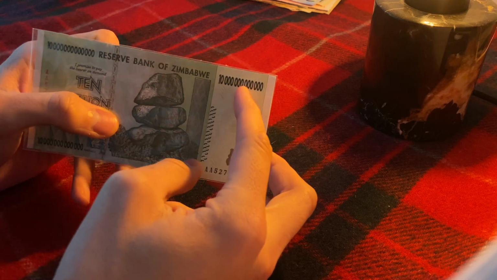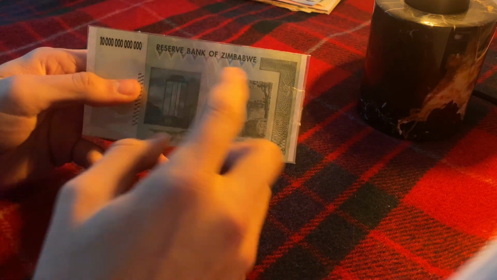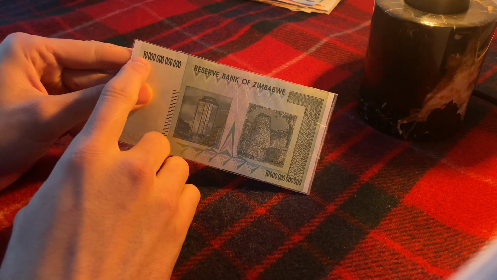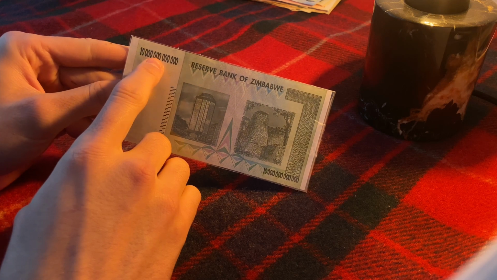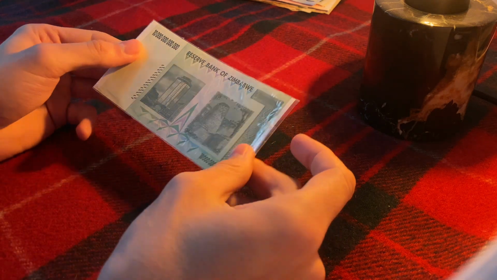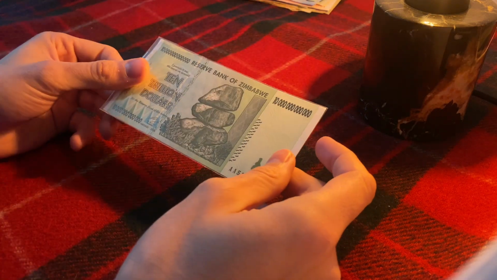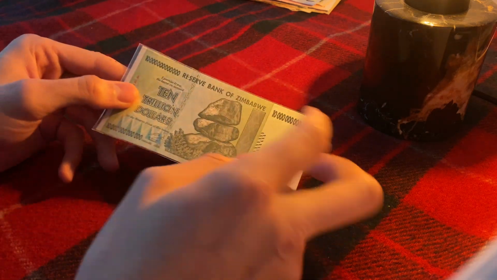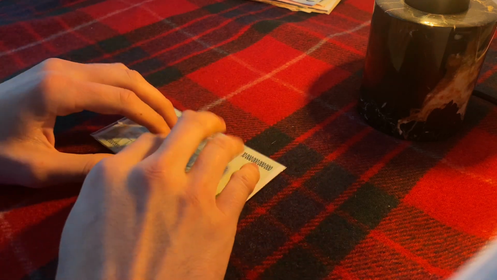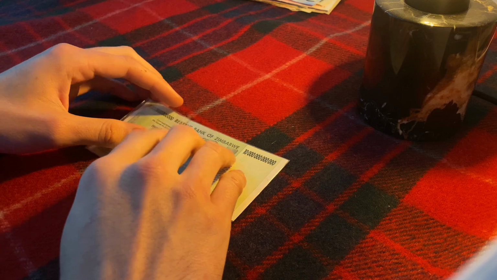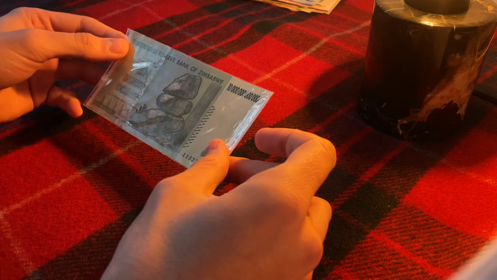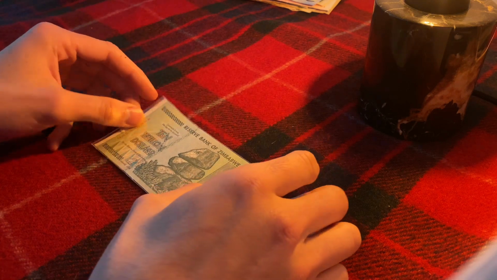And here you can see the number. I promise that this is not a fake banknote or a joke. You can see that it's 1 and then 1, 2, 3, 4, 5, 6, 7, 8, 9, 10, 11, 12, 13 zeros. 10 trillion. And this was the legal currency of Zimbabwe in Africa before it was discontinued in 2009 due to hyperinflation. I think they currently use the US dollar as a currency.